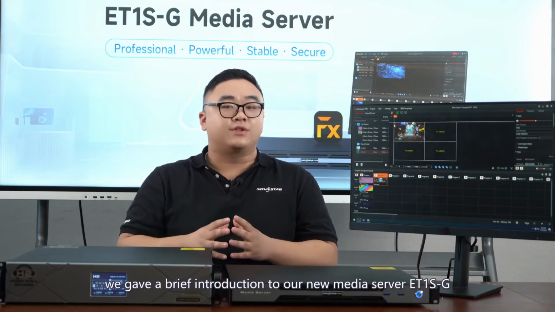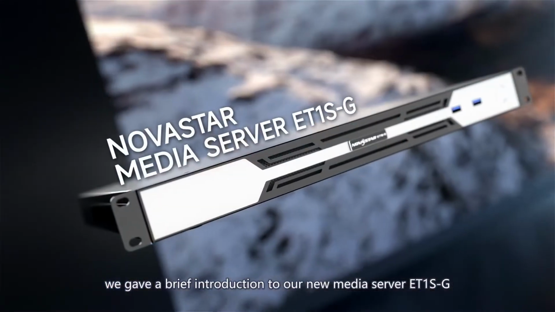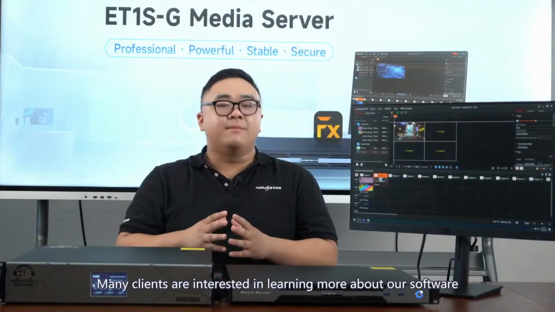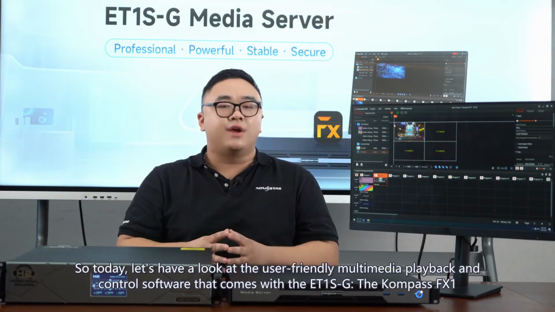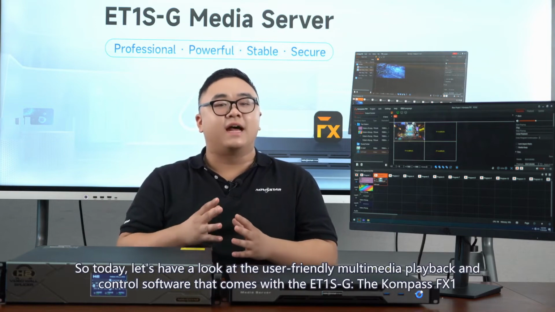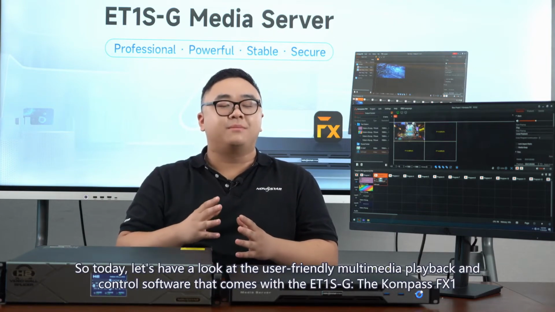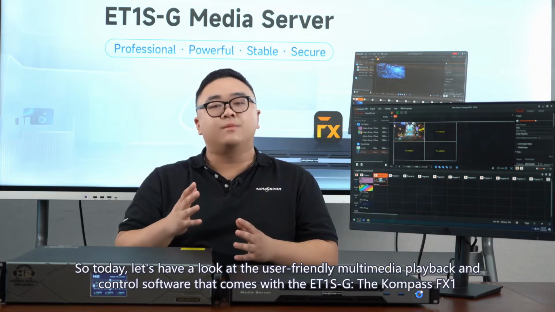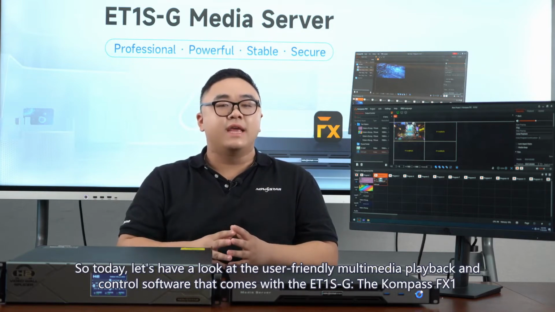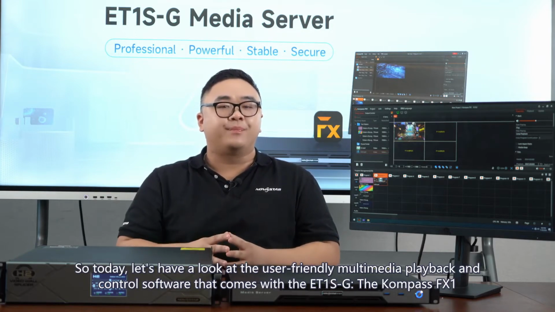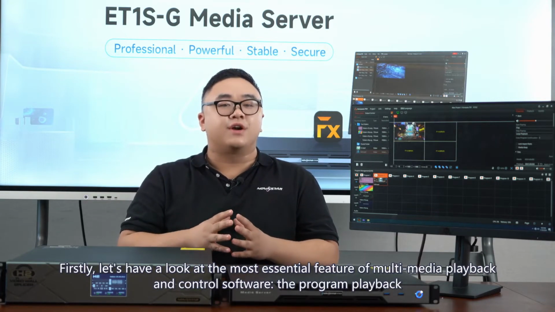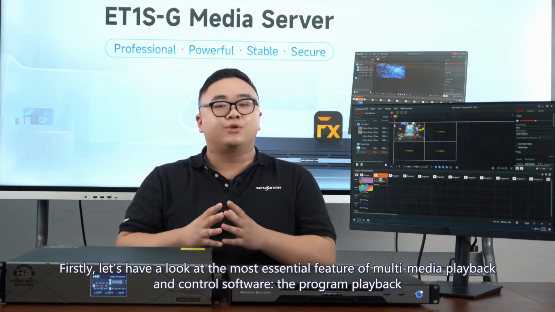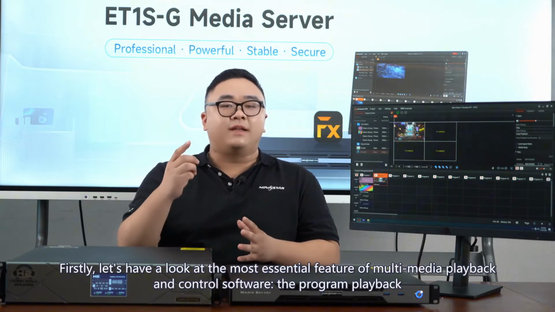In our previous video, we gave a brief introduction to our new media server, ET1s-G. Many clients are interested in learning more about our software. So today, let's have a look at the user-friendly multimedia playback control software that comes with the ET1s-G, the Compass FX1. Firstly, let's have a look at the most essential feature of multimedia playback and control software, the program playback.